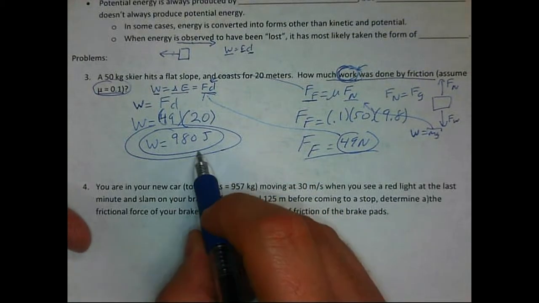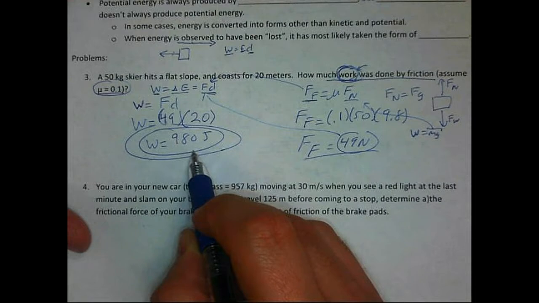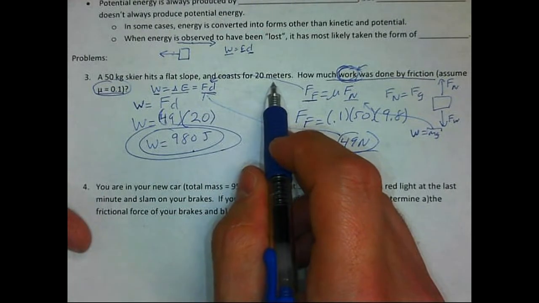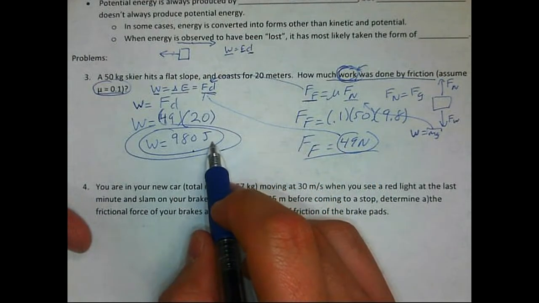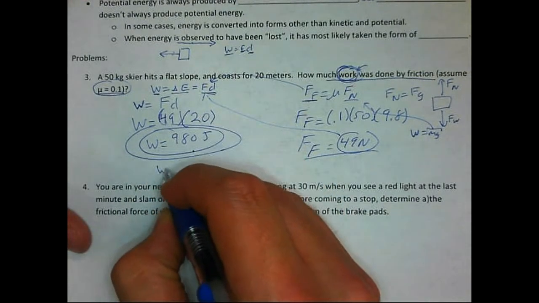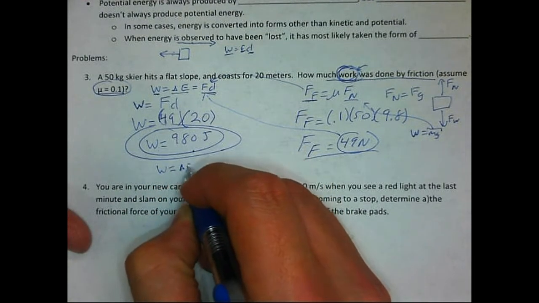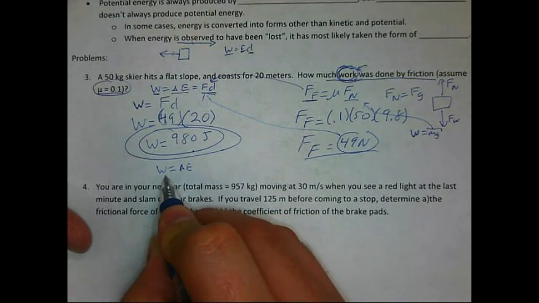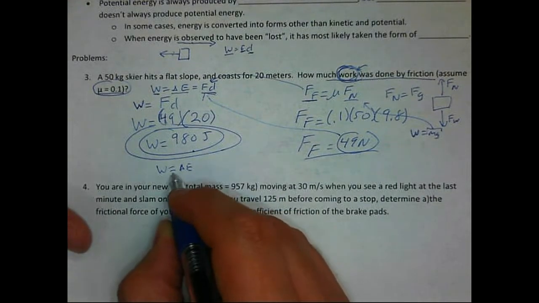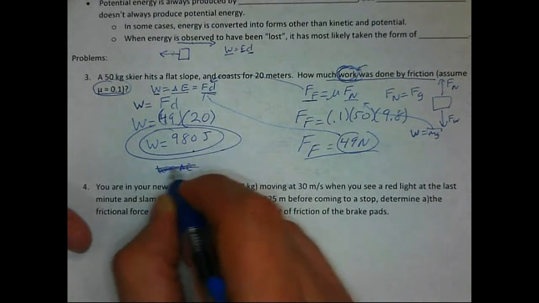Which, by the way, if it takes 980 joules of work to slow this skier down to a stop, another good question would be, how much energy did he have before he started to stop? The answer would be 980 joules, because of the work energy theorem. Work equals change in energy. If there was 980 joules of work done, that means that there had to have been 980 joules of energy lost in that friction slowing down episode.